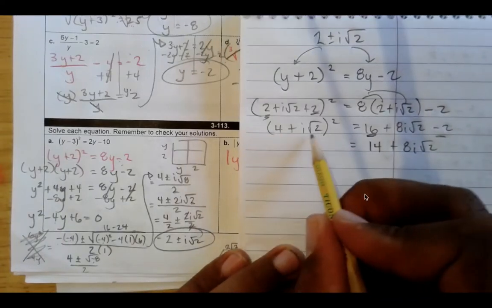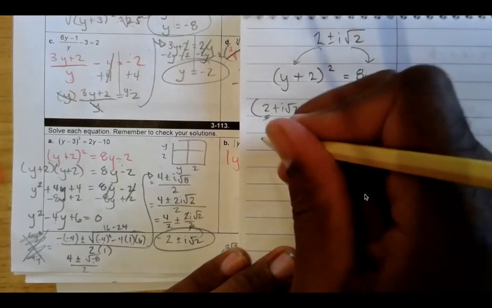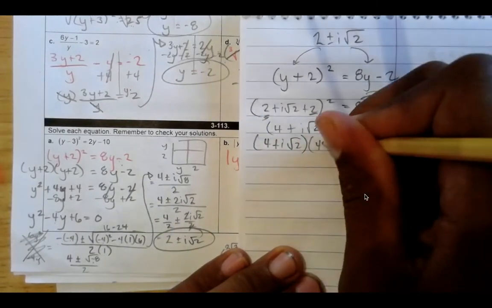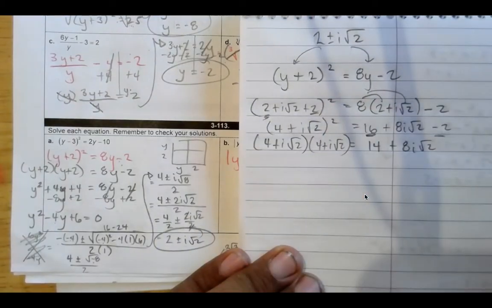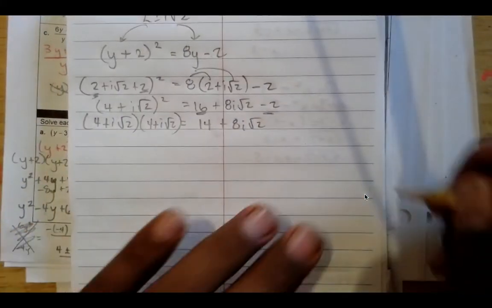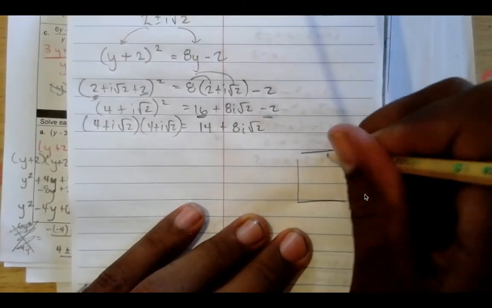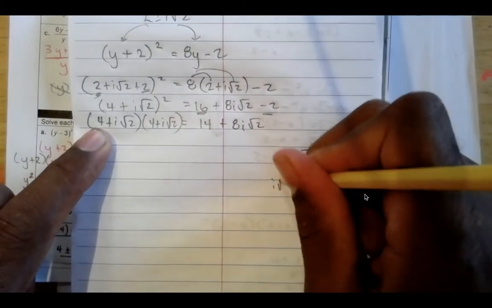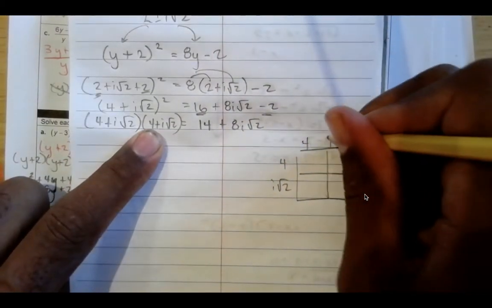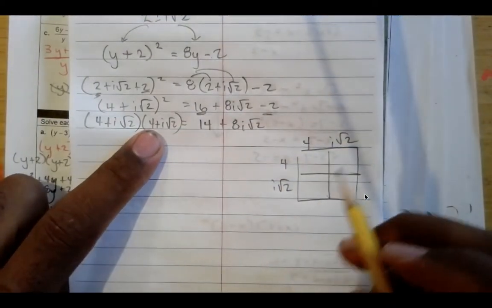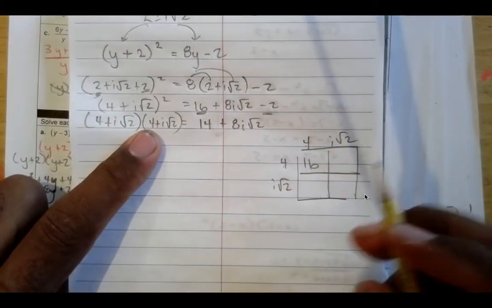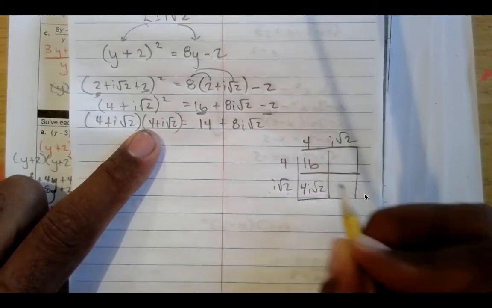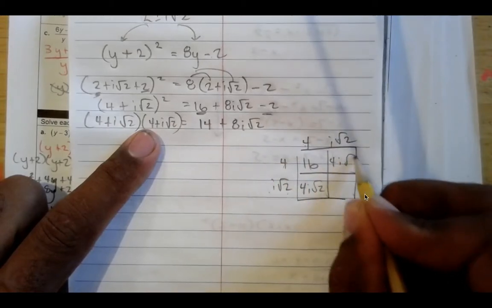Now what I got to do is this whole thing's squared, so I actually got to repeat this twice. Okay, and the way I multiply that out is I use the box. So I'm going to show you how to do that with imaginary numbers. So again, I'm going to write 4 and i square root of 2, and then 4 and i square root of 2. So I got to work all this out. So 4 times 4, 16. 4 times i square root of 2, you just basically put the 4 in the front. Same thing here, because you're doing the exact same thing.